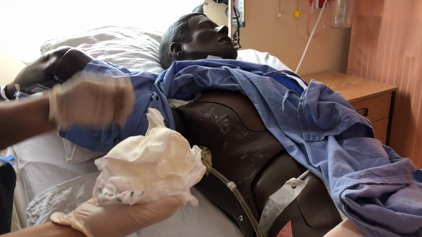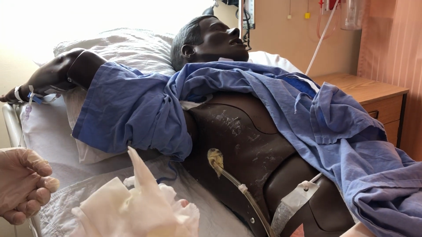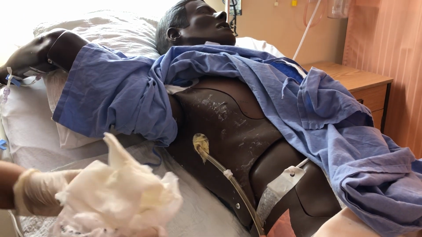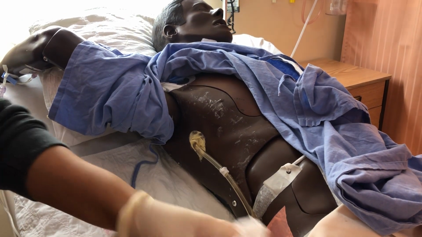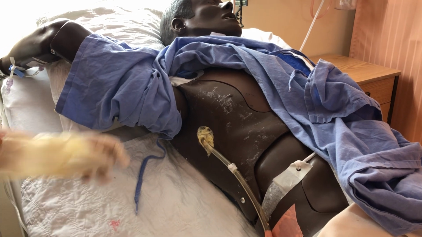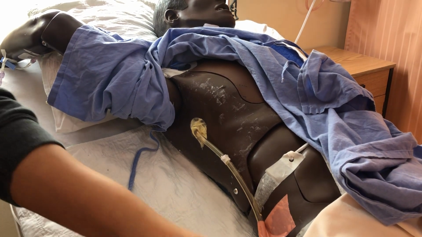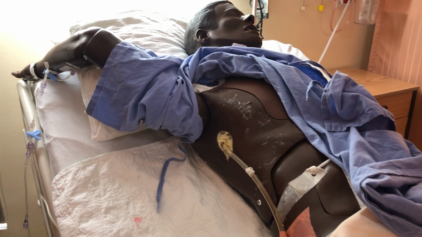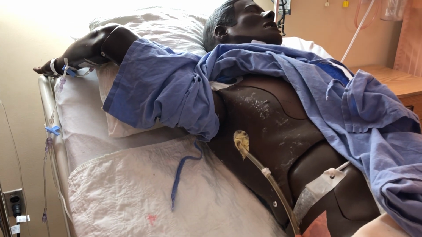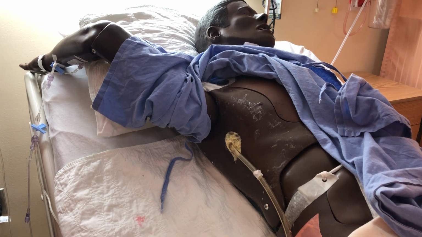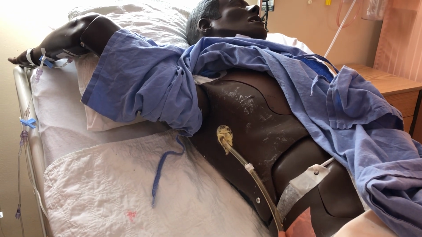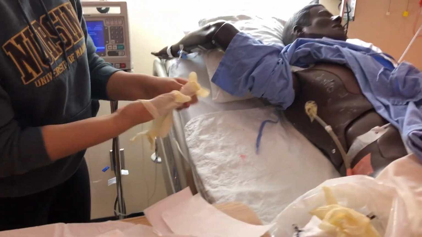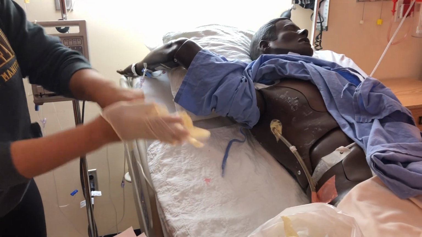Okay, now that we've gotten that off, I will be now just noting that there's no purulent drainage or anything. I'm going to garbage that. I'm going to change my gloves. Okay, I'm gonna perform hand hygiene. I'm gonna have another pair of gloves to remove the jello net and assess the site.